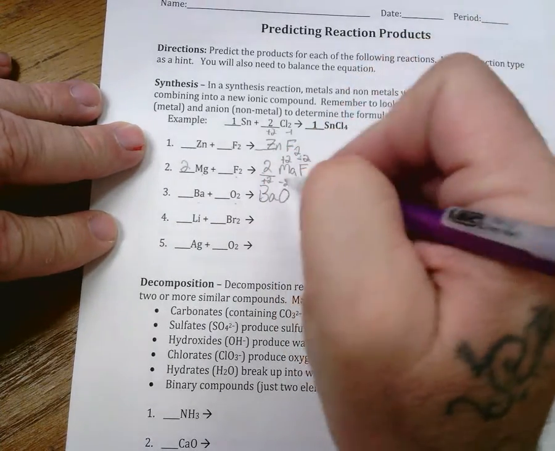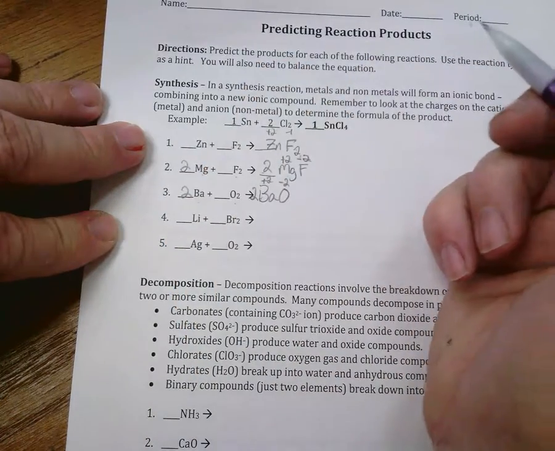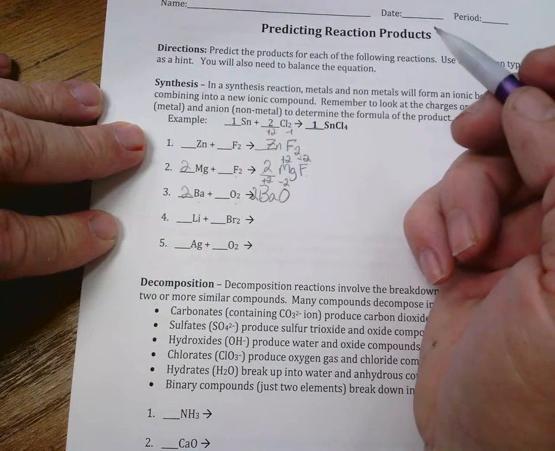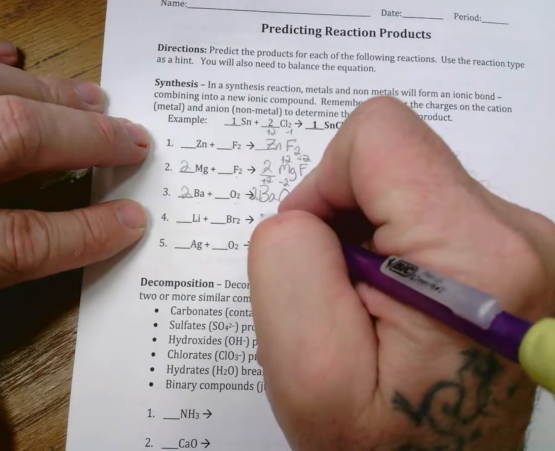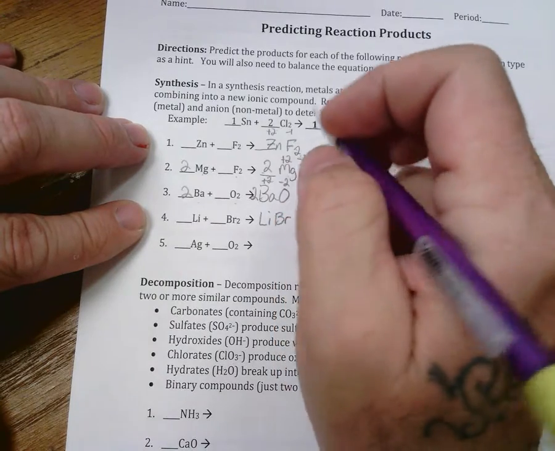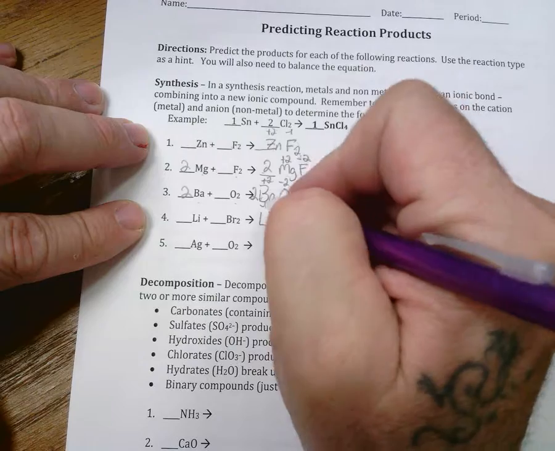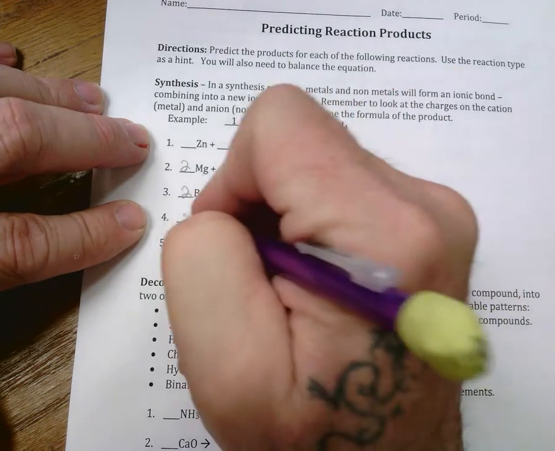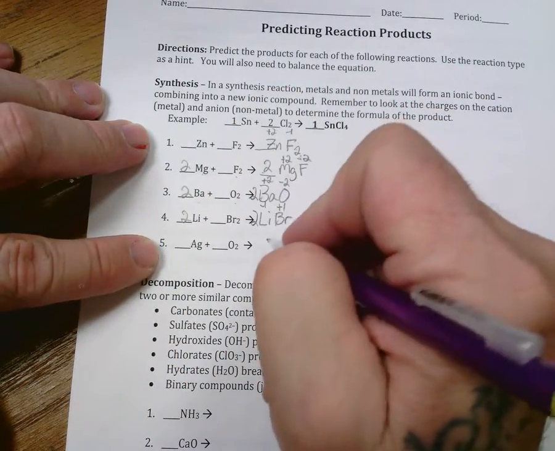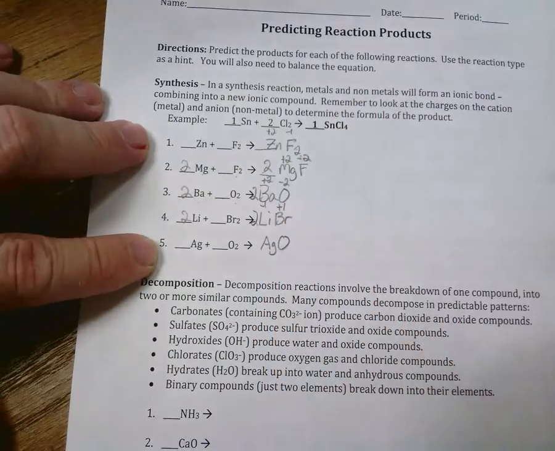I need a 2 here, a 2 here, and that's balanced. I'm really just trying to get through these synthesis ones because -1, +1, 2, 2, and Ag, so I can get on to the more interesting ones on the back.